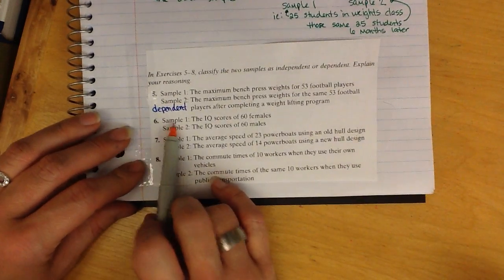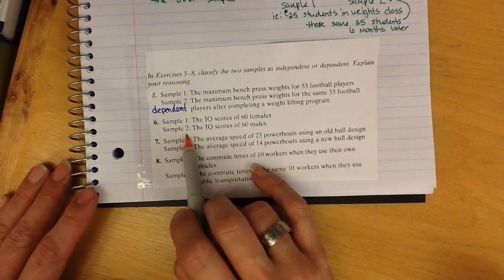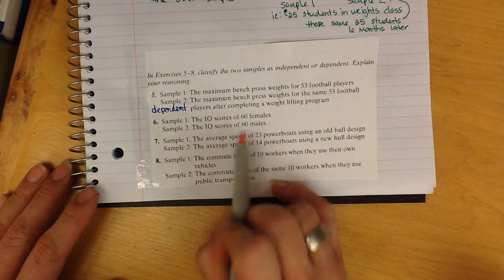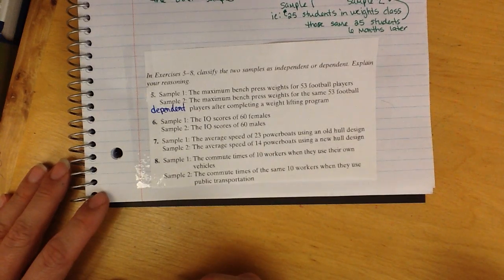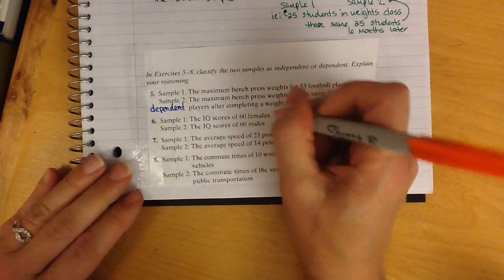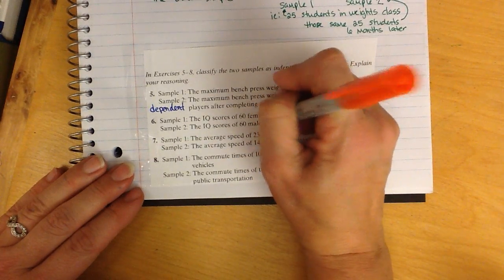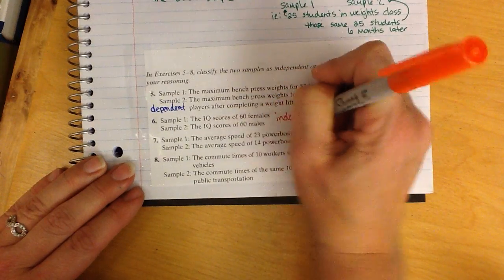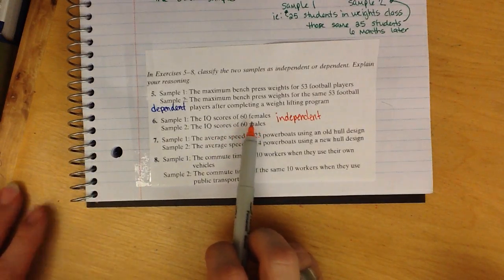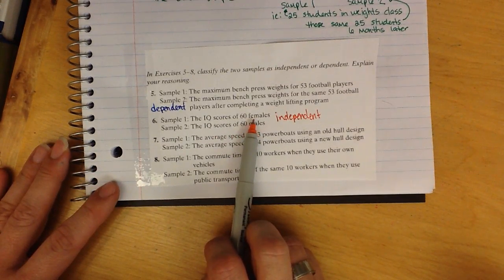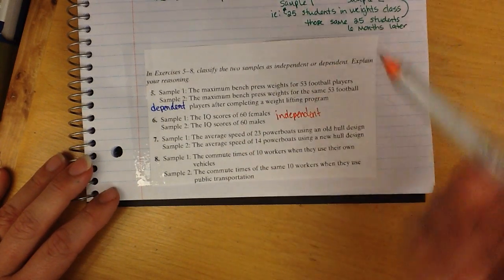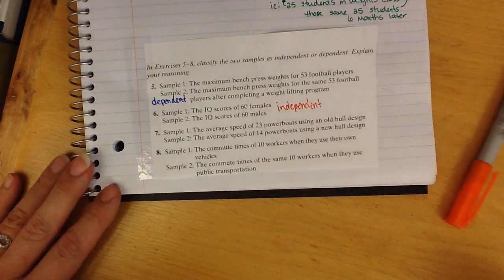Number 6, sample 1 is the IQ scores of 60 females, sample 2 the IQ scores of 60 males. So the 60 females and the 60 males, even though there are 60 of them, are going to be independent samples because they don't match up with one another. So those are independent. We would want to be looking at the average IQ for females versus the average IQ for males, not comparing them for progress purposes like we did in number 5.